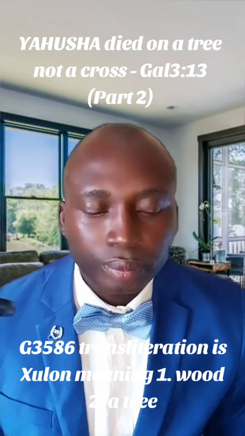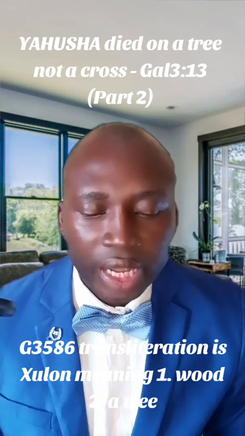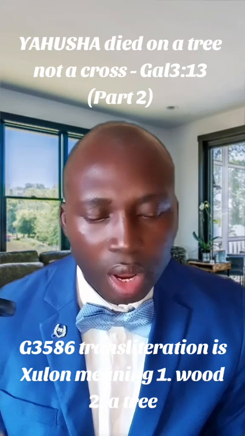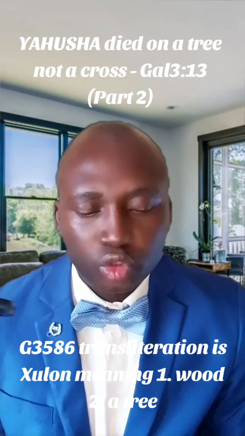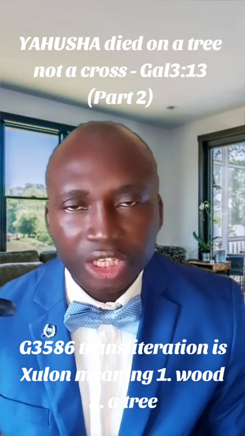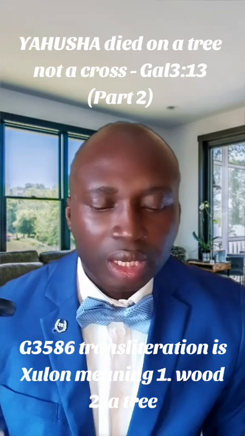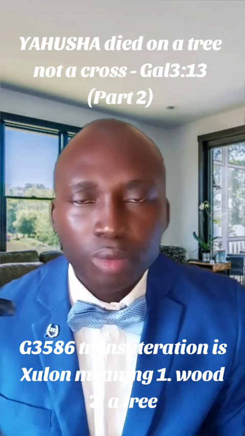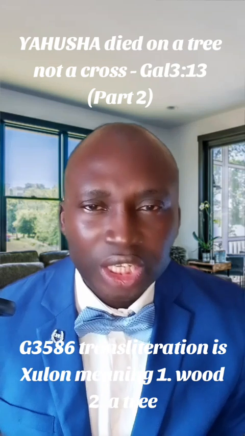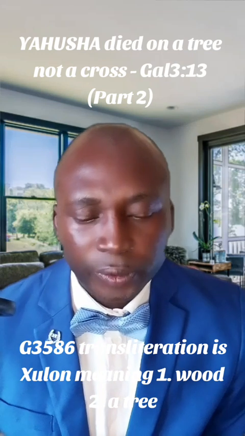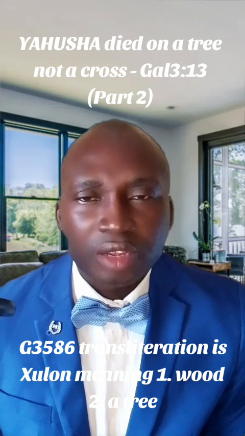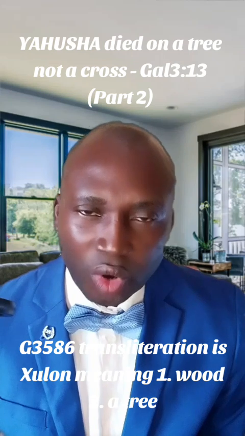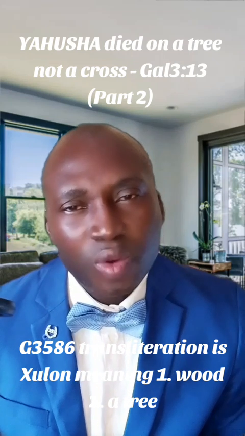Now, let us go a little further. In Matthew chapter 27, verse 32, Mark chapter 15, verse 21, and Luke chapter 23, verse 26, that's where we could see the word cross used in the English Bible, most especially the King James translation, the King James Bible. Now, that word cross has a Greek origin.